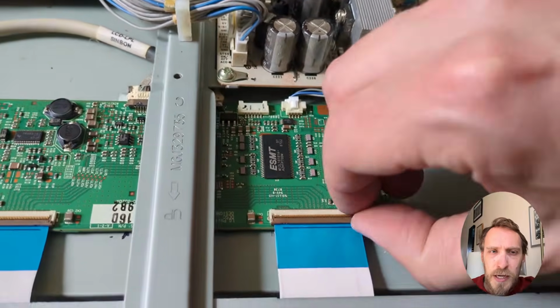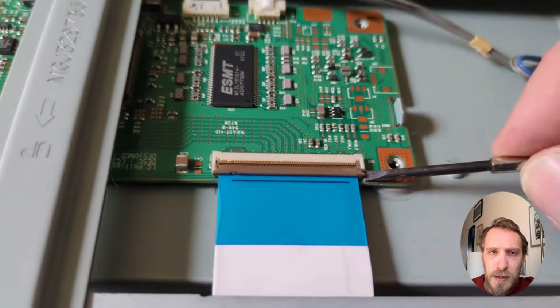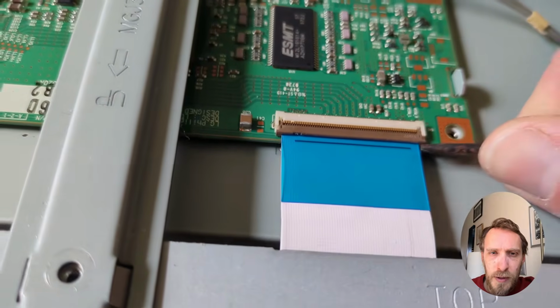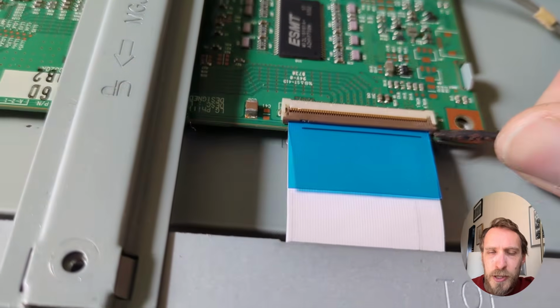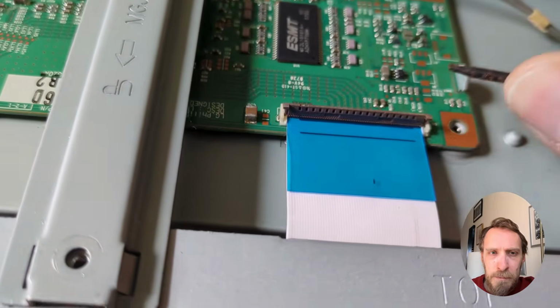So you'll most likely need to carefully remove each of these boards and remove all of the cables connecting them. Some cables will just have a little catch that you can undo, and others you should be able to just gently pull out.